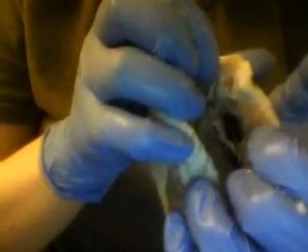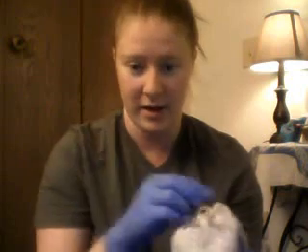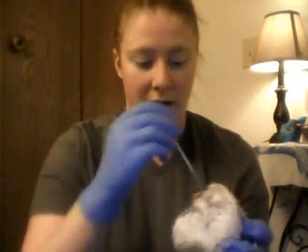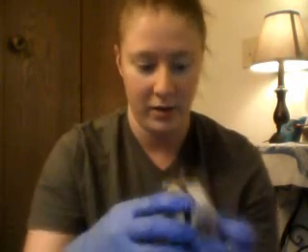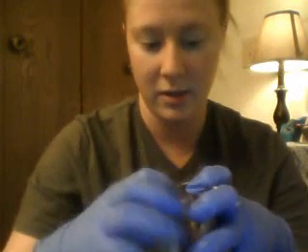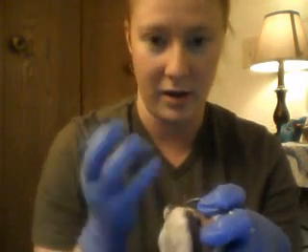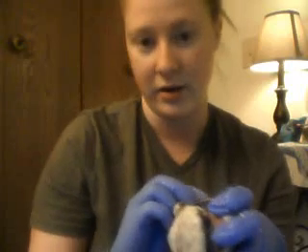Up here, between the opening of the heart and the opening of the pulmonary trunk, it's the valve between there. And then if we look at the opening on the left side of the heart, between the aorta and the heart, there is the aortic semilunar valve.